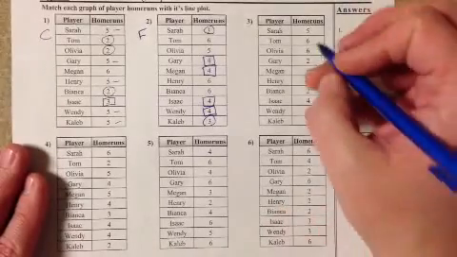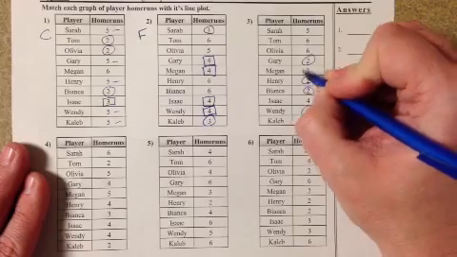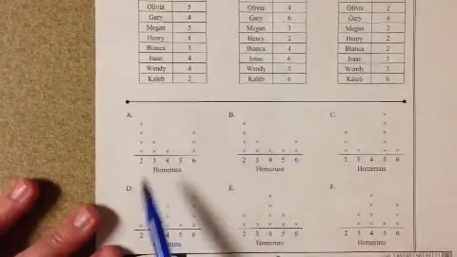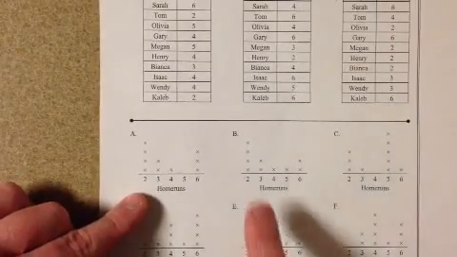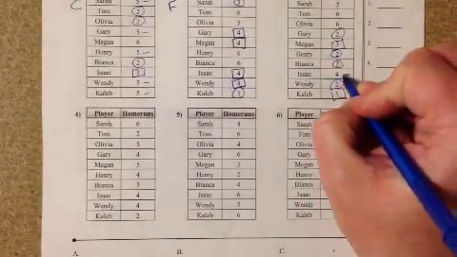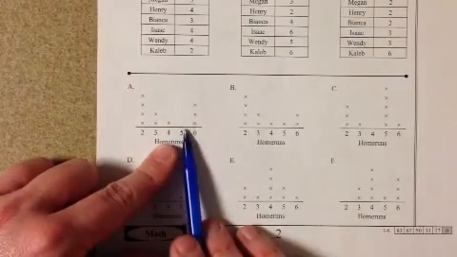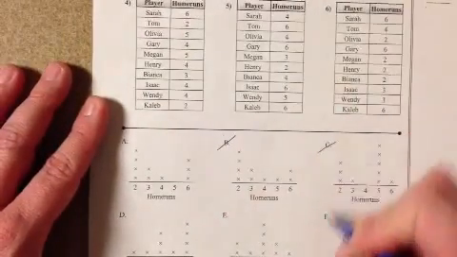Then number 3, we look and we have 1 2 3 4 2s and 2 3s. So we come down here and look. We need 4 2s. 1 2 3 4. Okay, but B also has 4. And 2 3s. Well, they both have 2 3s. They both have 1 4. And then we have a 5 and 2 6s. Well, it's not going to be A because we have a 5. So it has to be B. So 3 is going to match up to B.